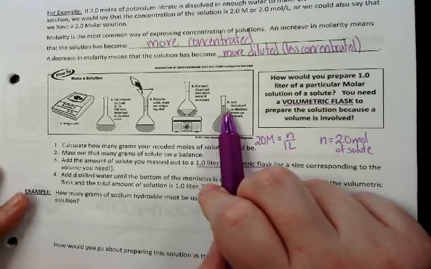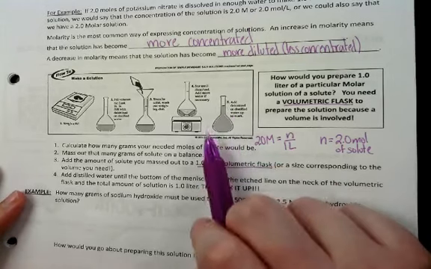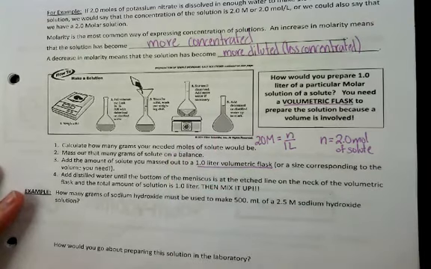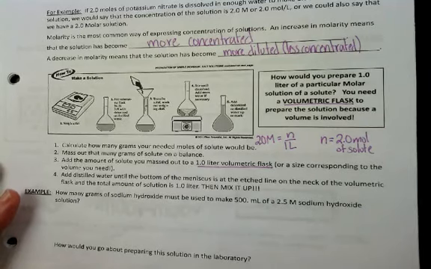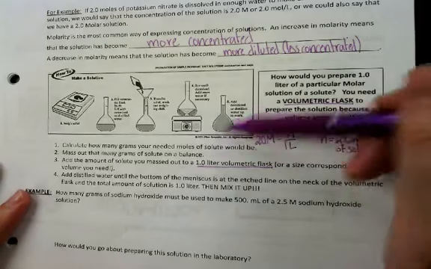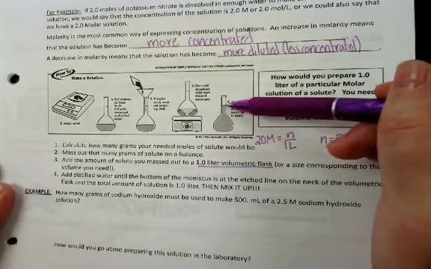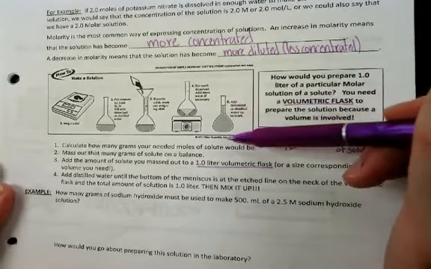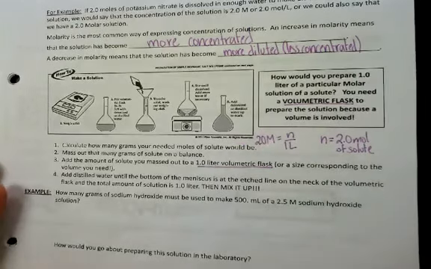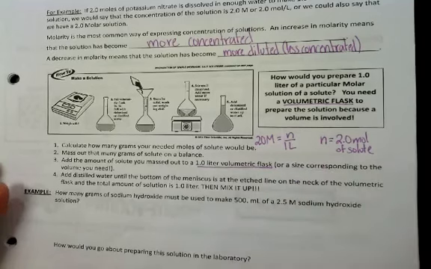Anyone want to take a guess as to why we didn't add up to the line in the first place? We didn't add all of our water and then add our solute. Yeah, our solute is going to take up some volume, right? So if we fill it up to the line with just water and then we add our solute, we are going to end up with a solution that is larger, that is more than our 1 liter, or however much we're trying to get to, okay?